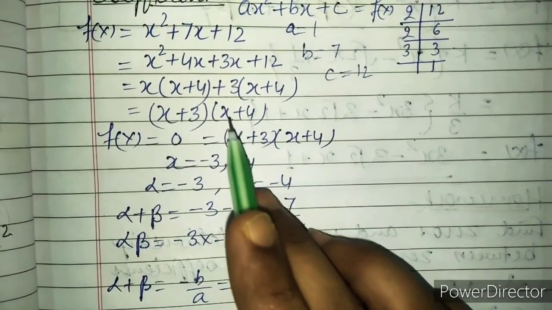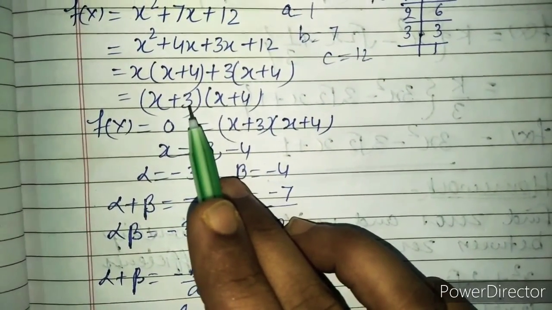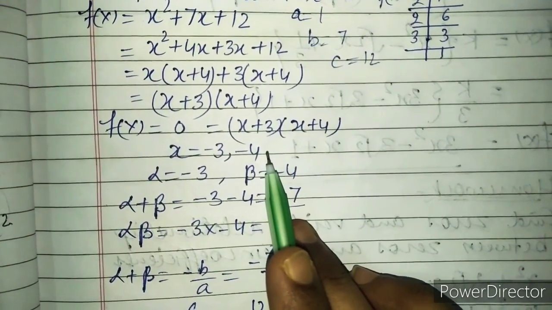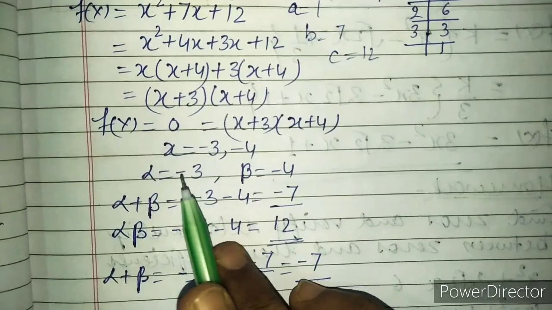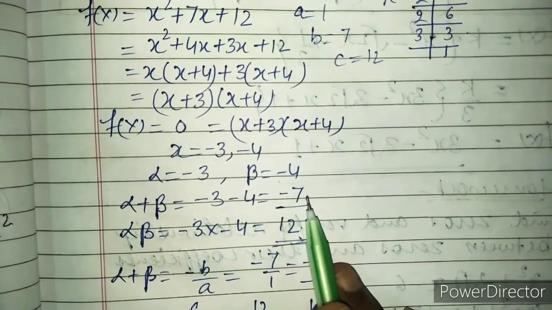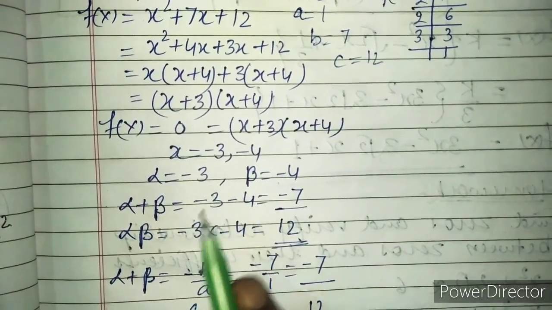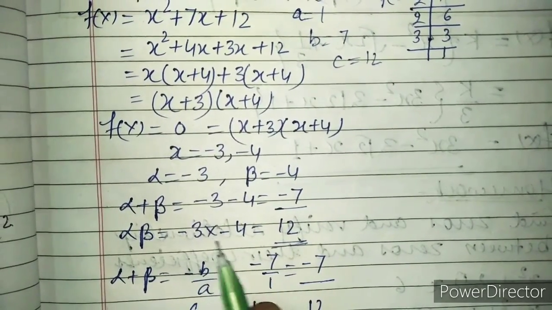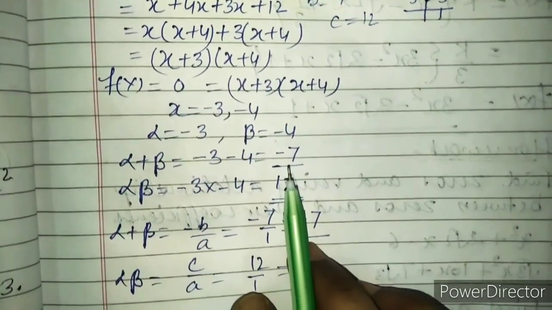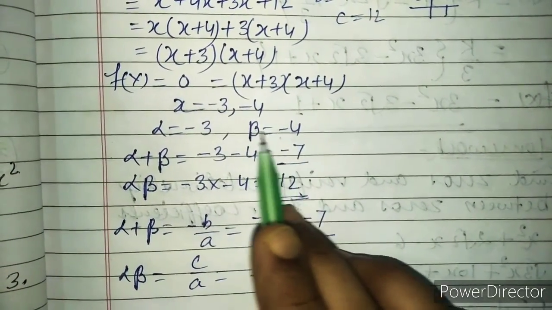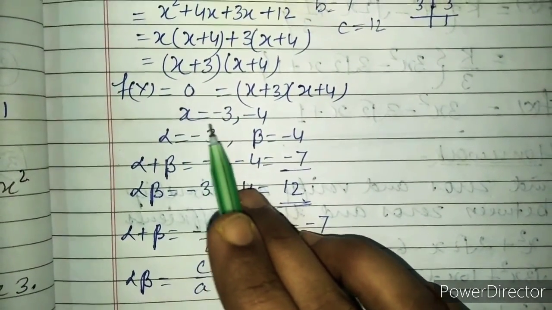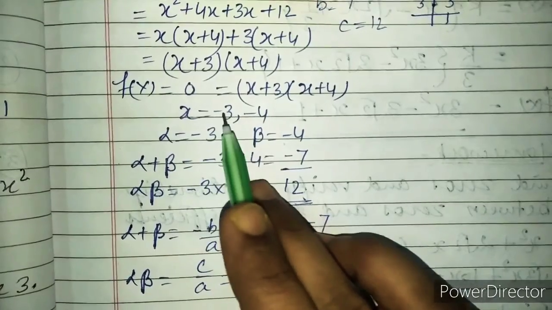Now here we have two zeros. First, alpha is equal to minus 3 and beta is equal to minus 4, right? When we add alpha and beta, alpha plus beta equals minus 3 minus 4, which equals minus 7, and the product of alpha and beta equals minus 3 into minus 4, which equals 12. This is the sum and product of zeros according to the alpha and beta zeros we have got.